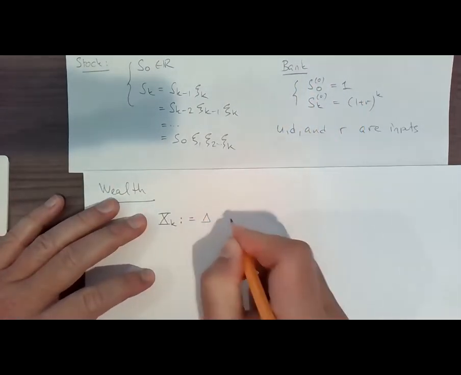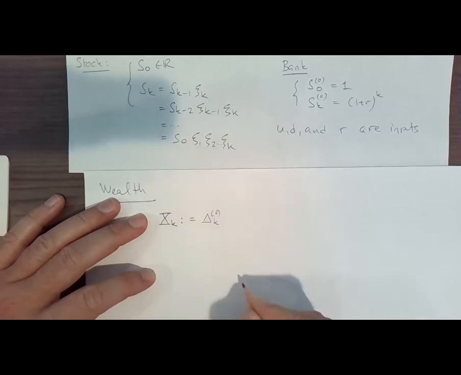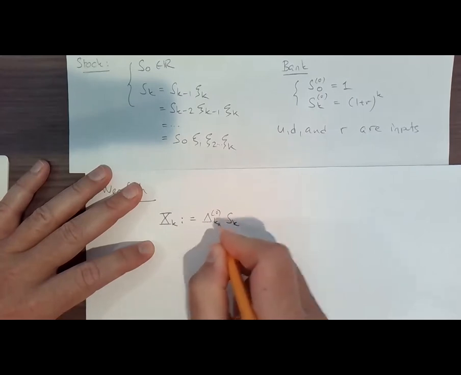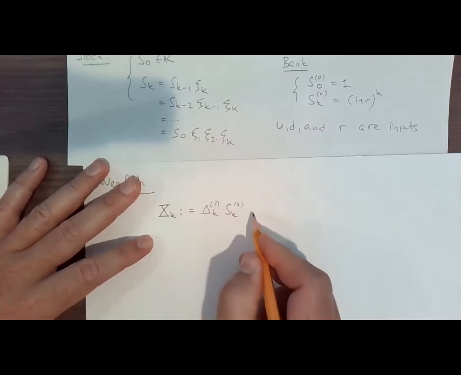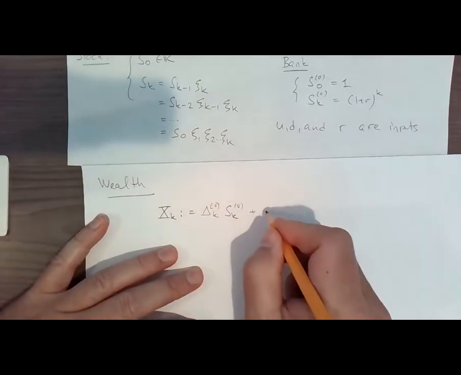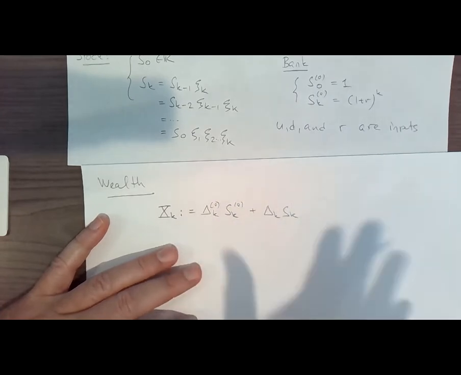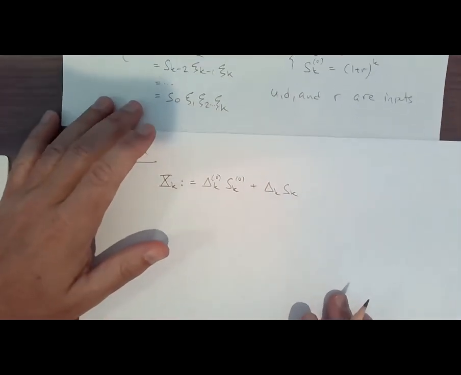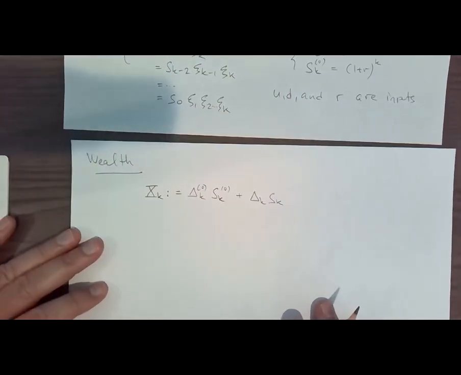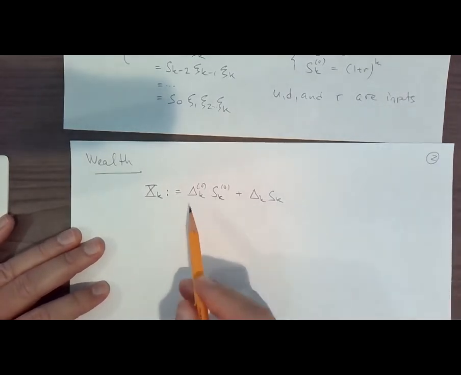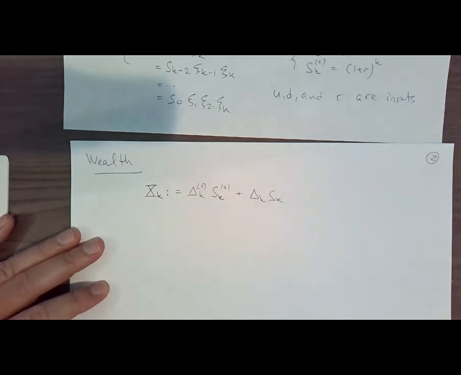So we'll have delta naught shares of the bank. So we'll multiply the number of shares times the price, and we'll do the same thing for the stock shares. So that'll be delta times S, and then you add them up, and you're going to get the wealth. So the wealth, let me write that with red.